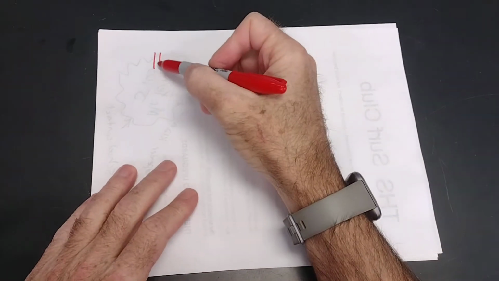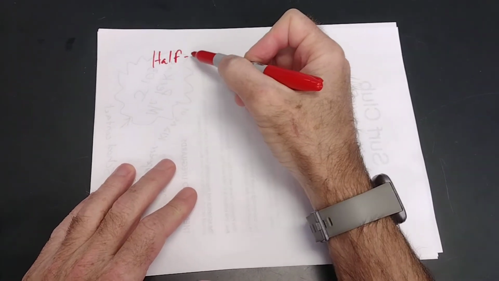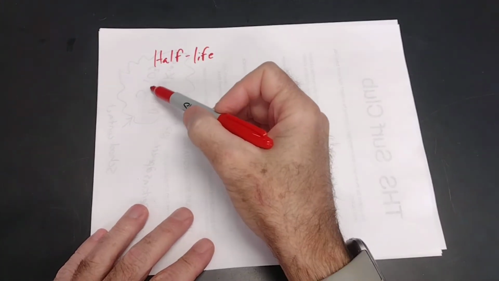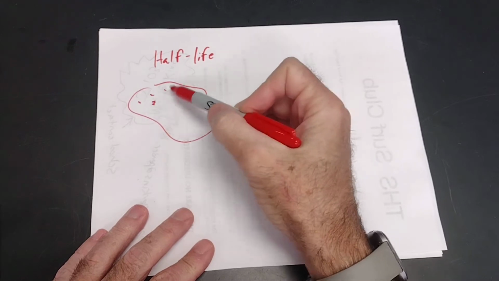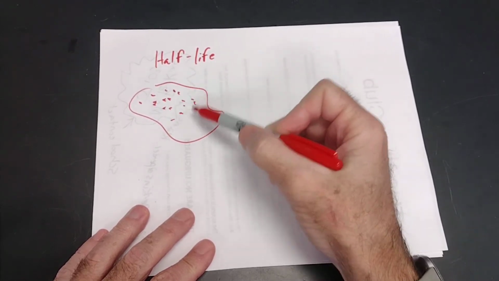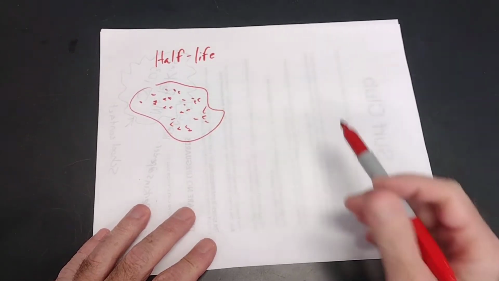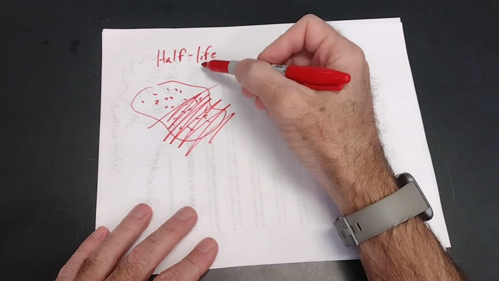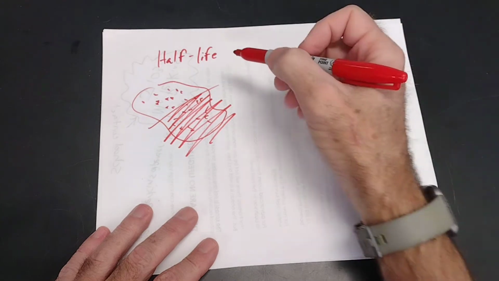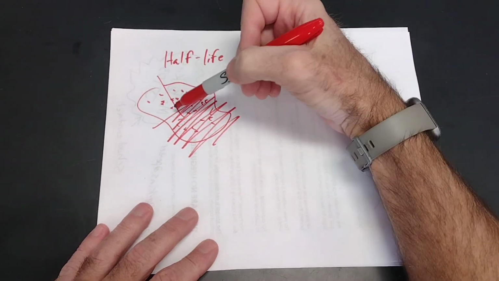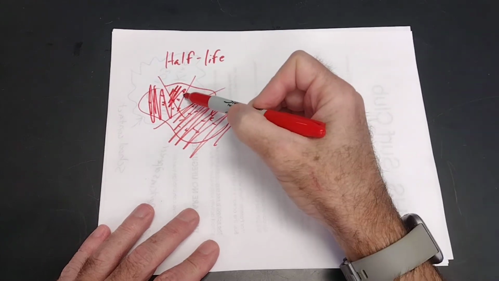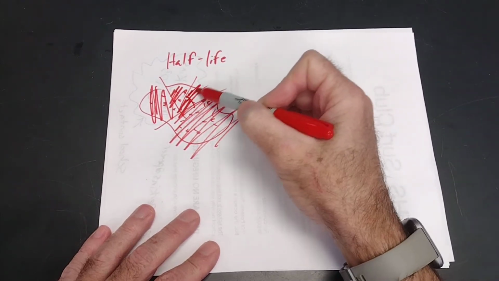Another thing we can talk about when we talk about radioactive decay is half-life. Half-life means, let's say you have a bunch of unstable atoms. The time it takes for half of them to decay and turn into something else is the half-life. Well, then half of those would disappear, then half of those would disappear, then half of those would disappear, and then half of those would disappear.